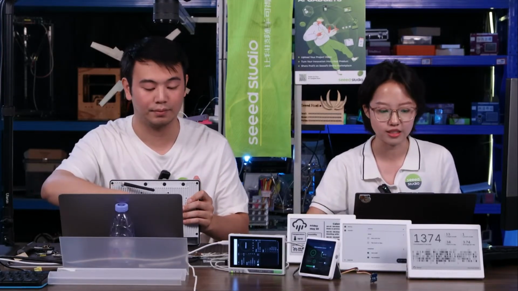Before that, we used a pad to display the Home Assistant dashboard, but we had to manually open the app or the website, which is a hassle. Now with this reterminal, the process is simpler and you can boot straight into the Home Assistant dashboard.